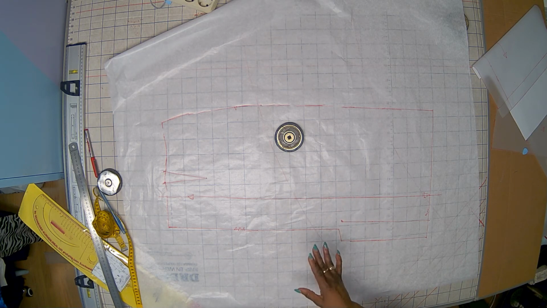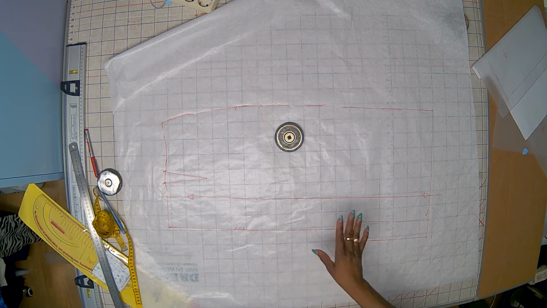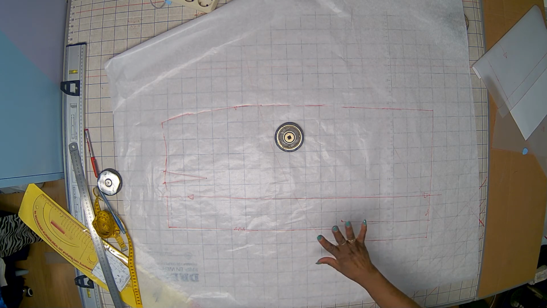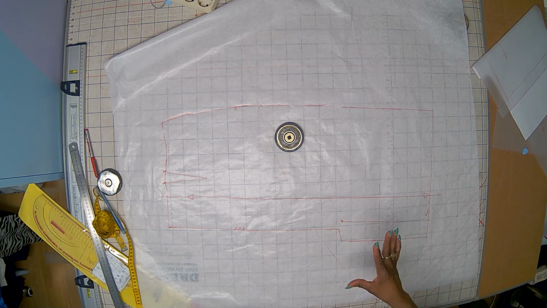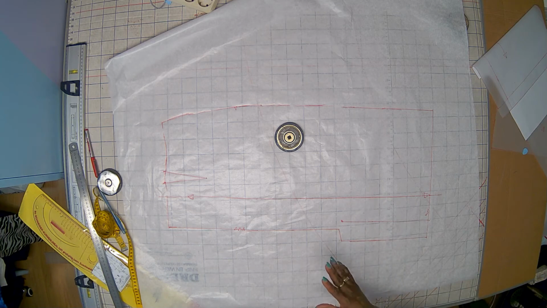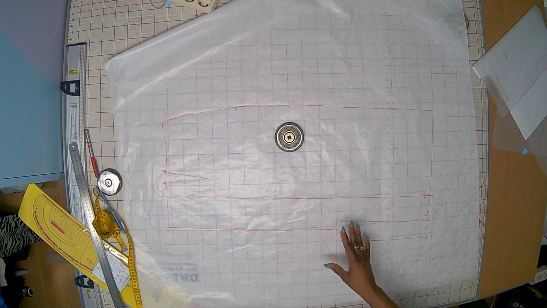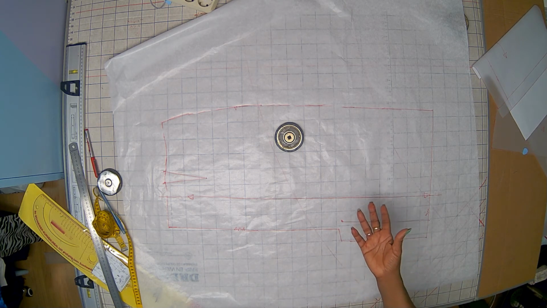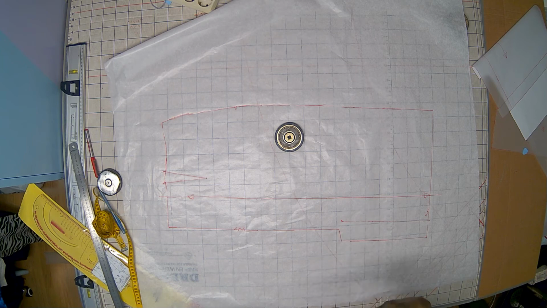So I hope you understood how to adjust your pattern to the required length that you wanted, and I hope this video helped you, and I hope you learned something from it. So you go ahead and make a pattern, adjust your pattern. It's very simple to do. So one thing is that if I can do it, you can do it. So you go ahead and do that.